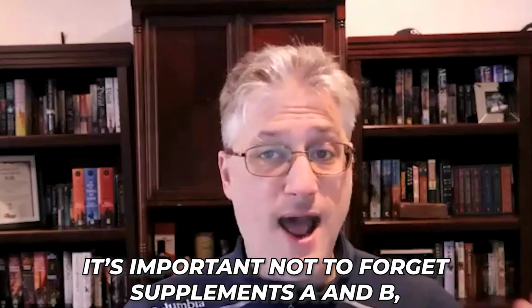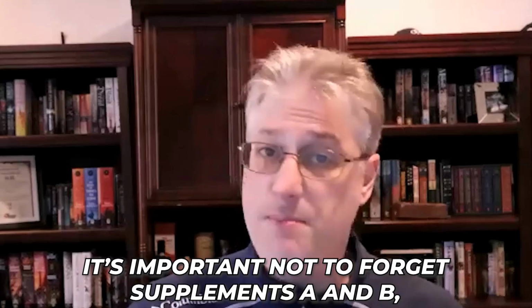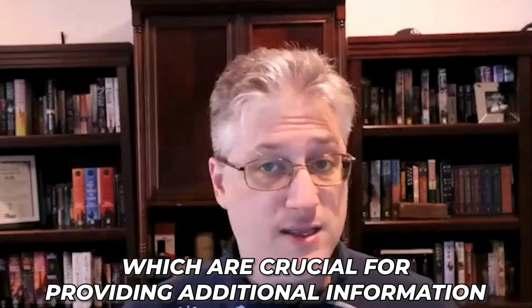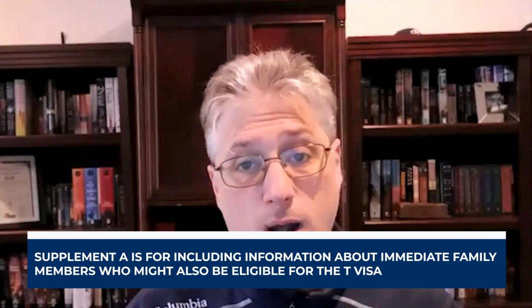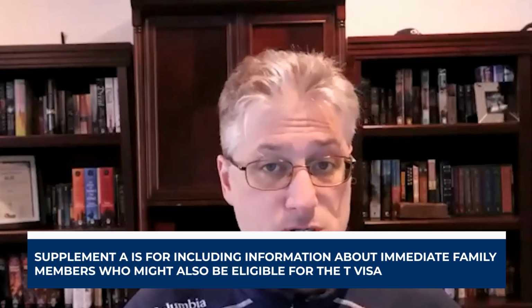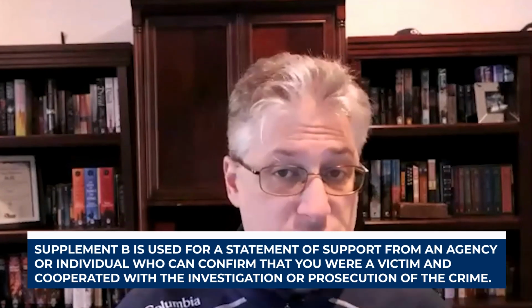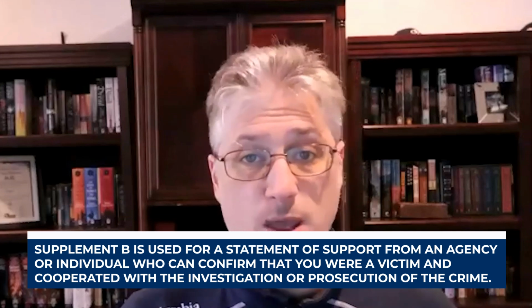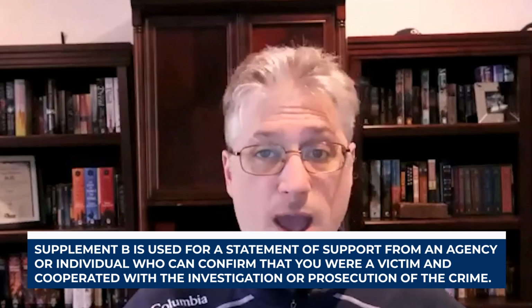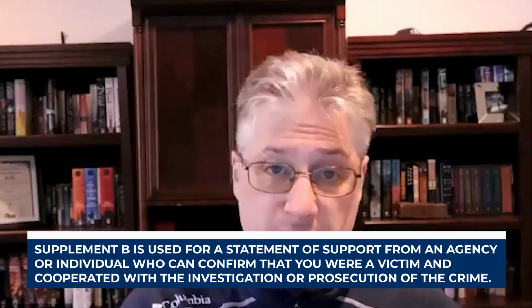To fill out the T visa form correctly, it's important not to forget Supplements A and B, which are crucial for providing additional information. Supplement A is required if you want to include family members who might be eligible for the T visa. And Supplement B is a statement of support from an agency or individual that can confirm that you were a victim and cooperated with the investigation or prosecution of the crime.